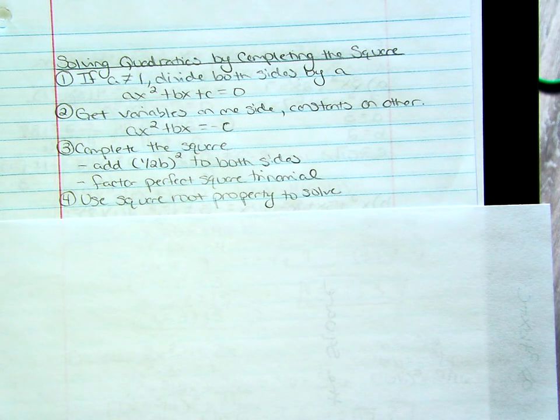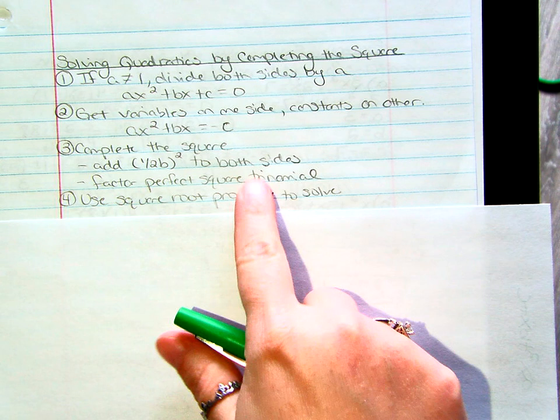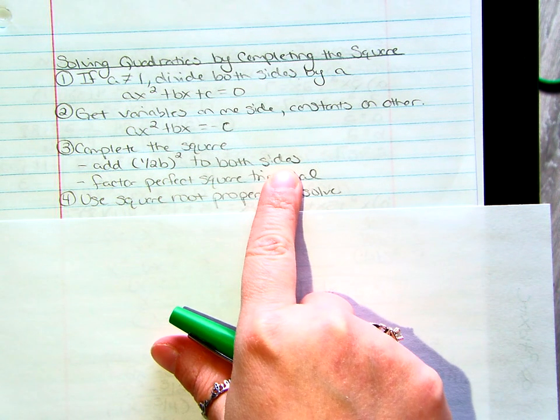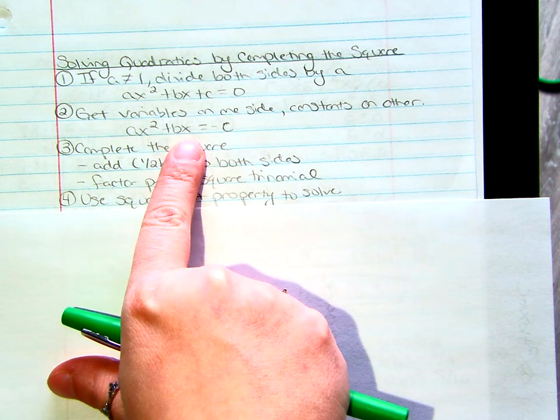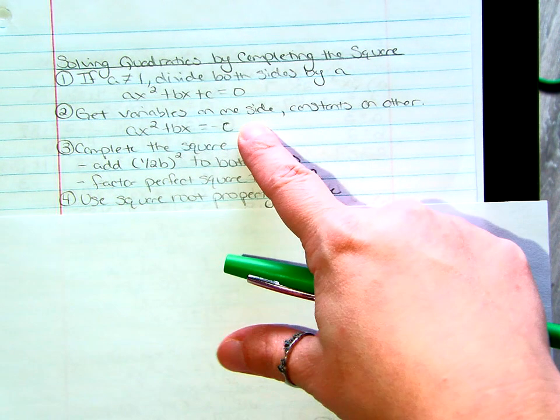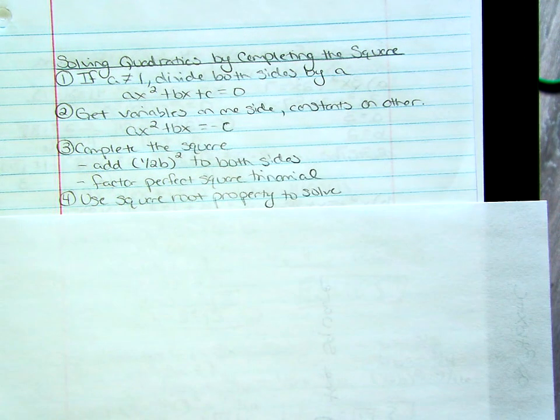Step 3 is where we actually complete the square. And that's where we're going to add the 1/2 b quantity squared to both sides. That is key. Both sides. You can't just add it to the left side with the x. We have to add it to the side with the constant as well. What that does is give us our perfect square trinomial on the left that we can factor. And once we have our perfect square trinomial on the left, then we're able to use our square root property or principle to solve our quadratic.